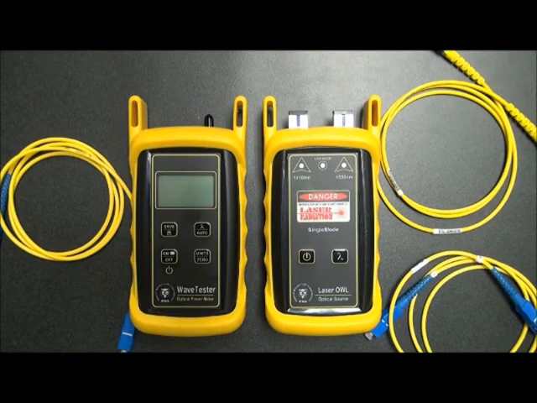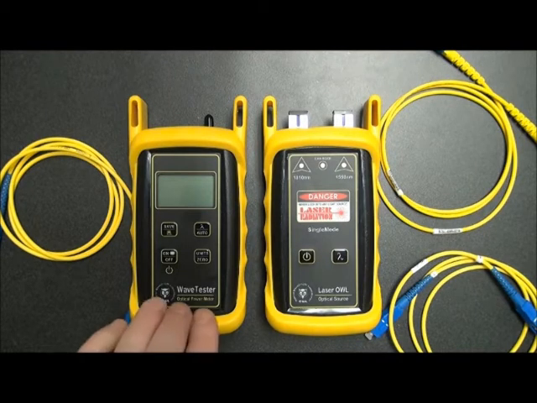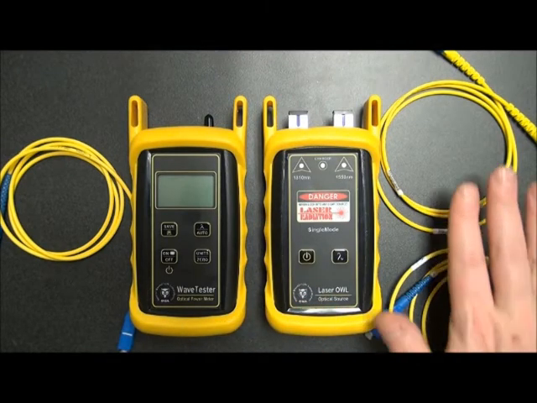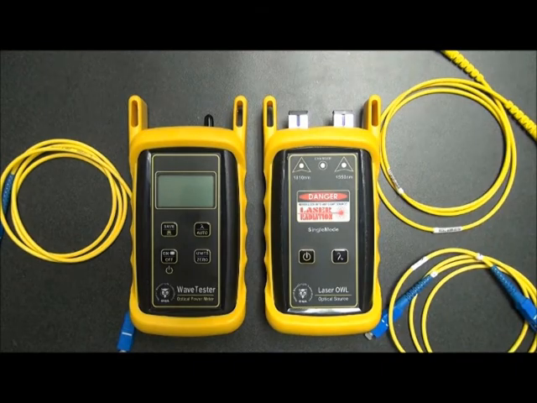As you can see, we've gathered all the equipment and accessories we will need for this test. In this case, we're using the WaveTester optical power meter and Laser Owl single mode light source. You can also see that we've got 3 patch cables here. Now, why do we have 3 patch cables?